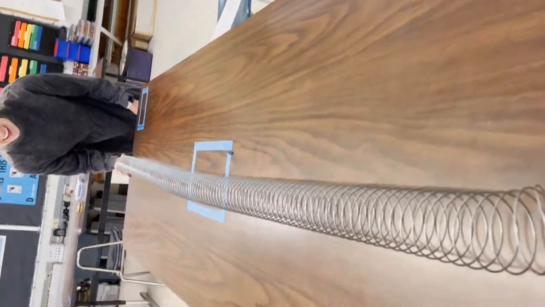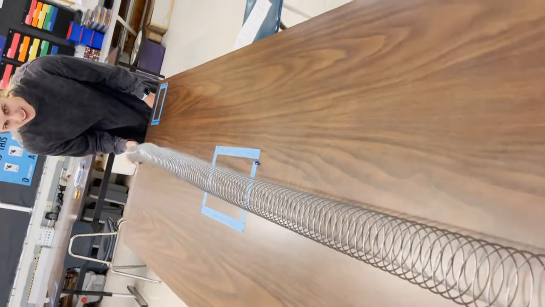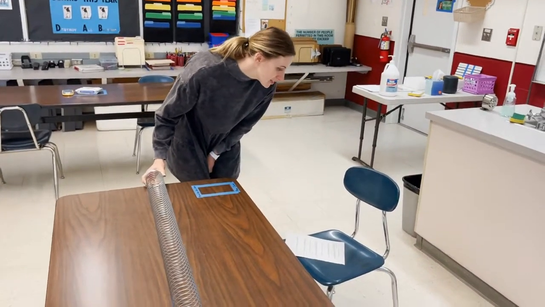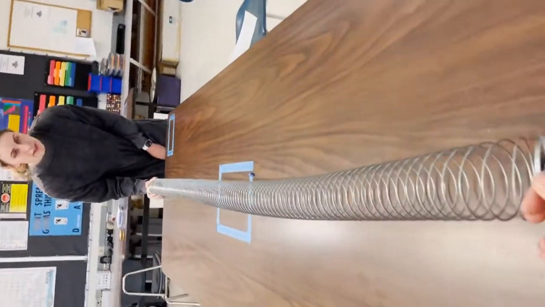Here, let me send one. Notice it comes back on the other side. Okay, so now repeat by snapping to the left. What side does the reflected pulse return?